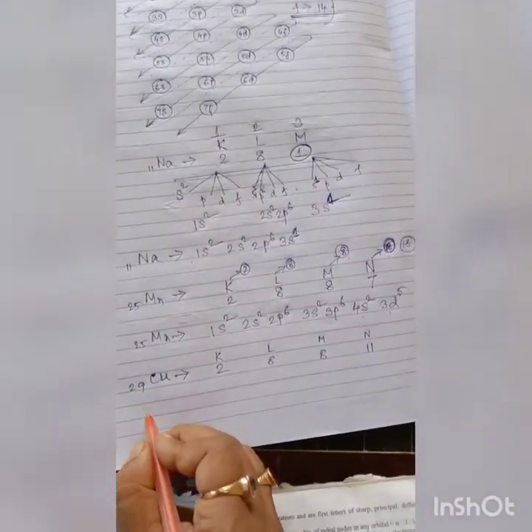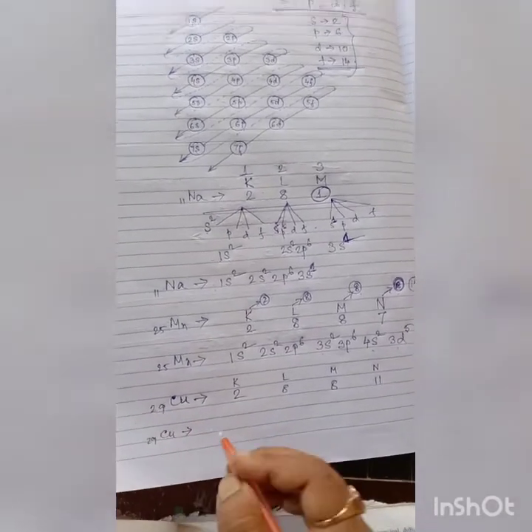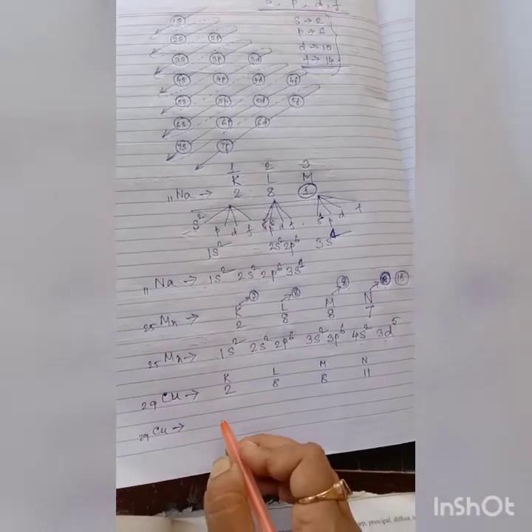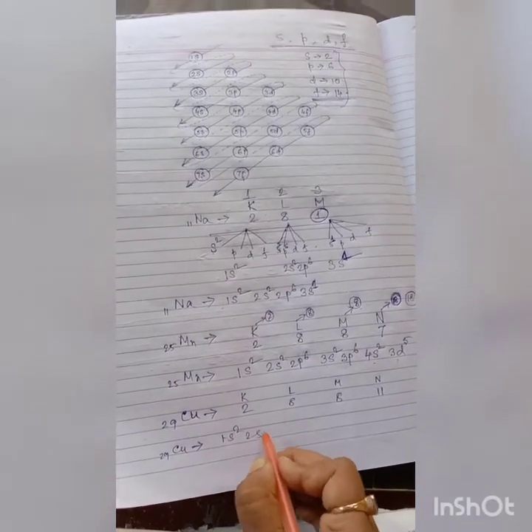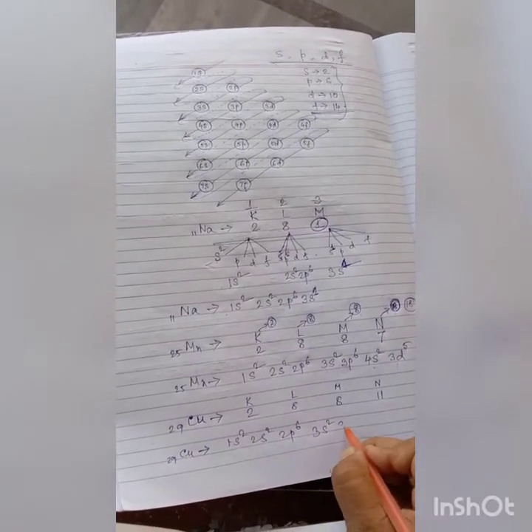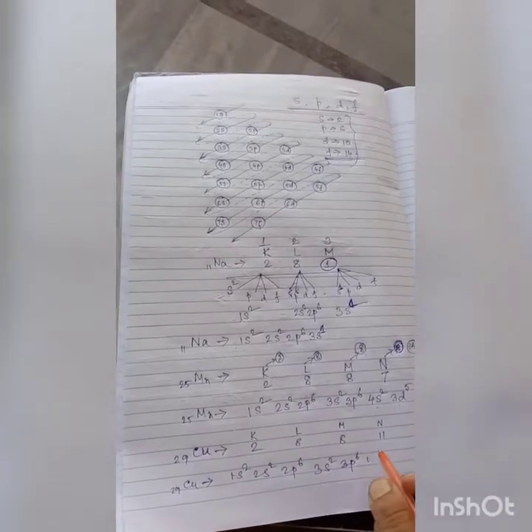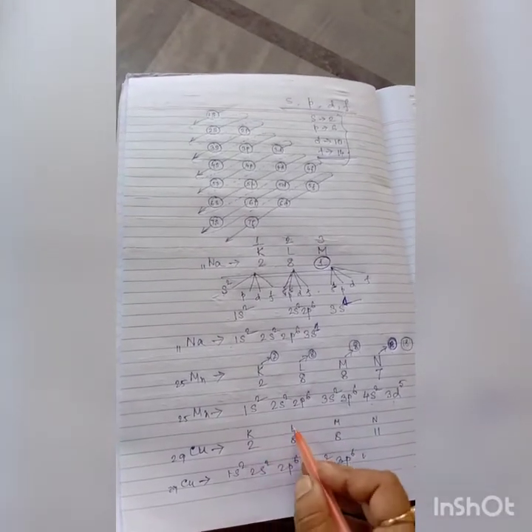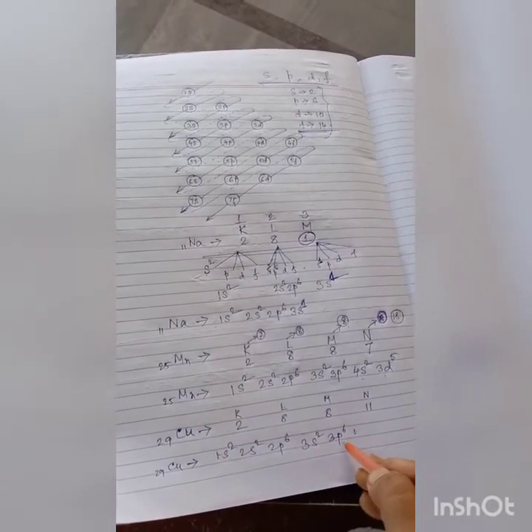Okay. Now we write the electronic configuration of copper, in which the exception is present: 1s2, 2s2, 2p6, 3s2, 3p6.